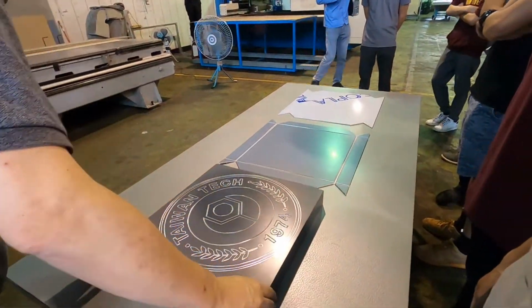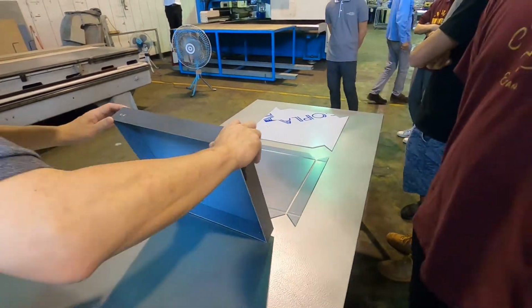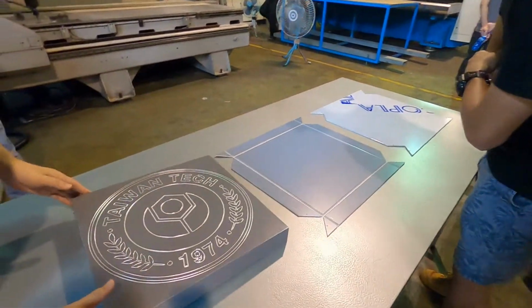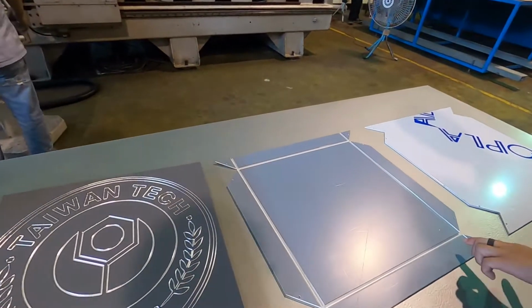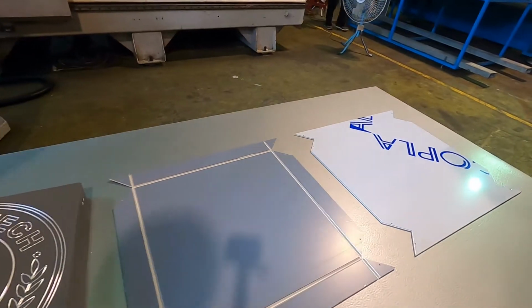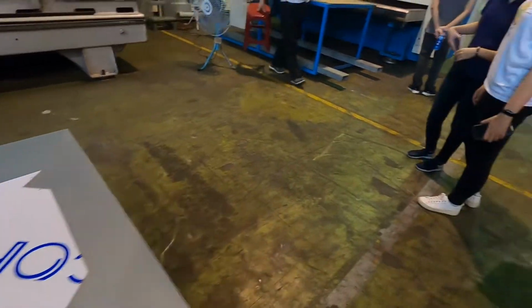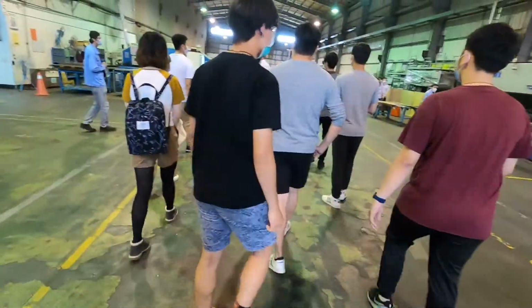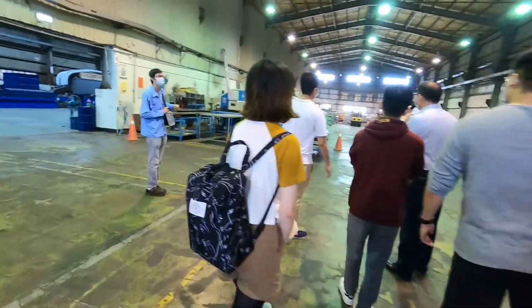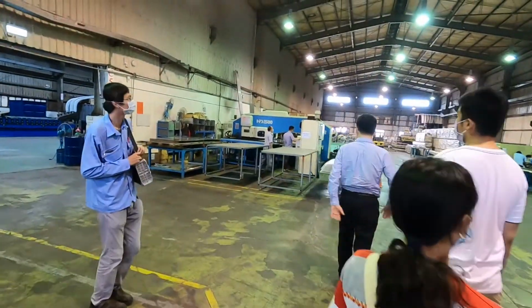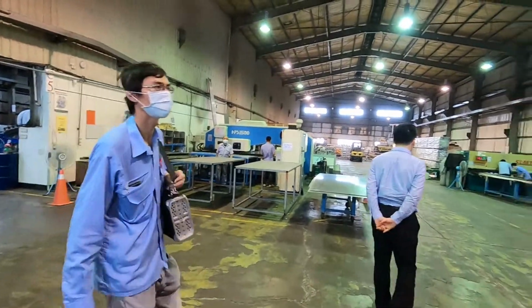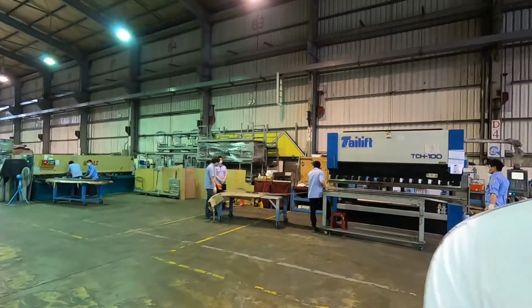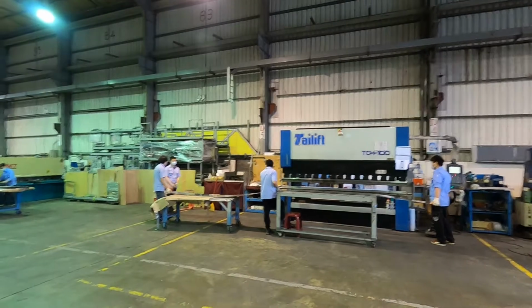Okay, let's move to the next machine and come to the next product. We have on the left-hand side one guillotine right over there and one high-lift press machine, which can press the panel into different angles.